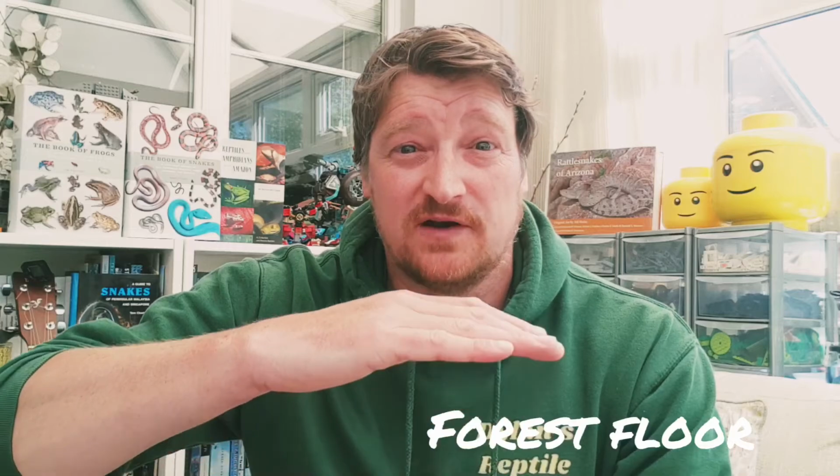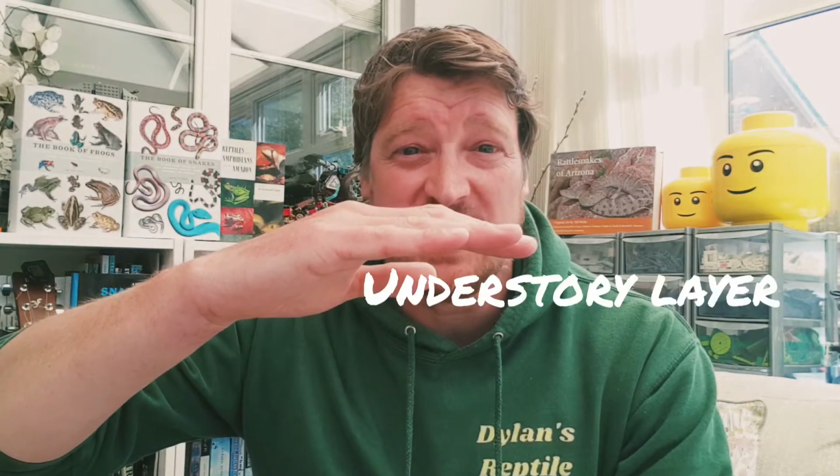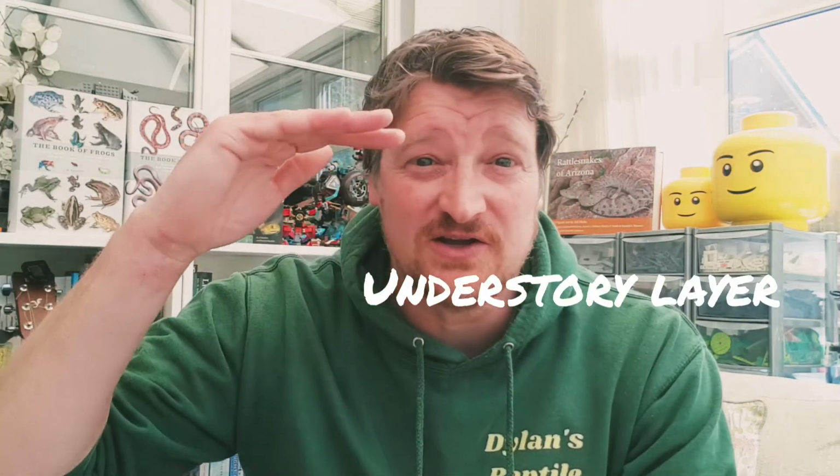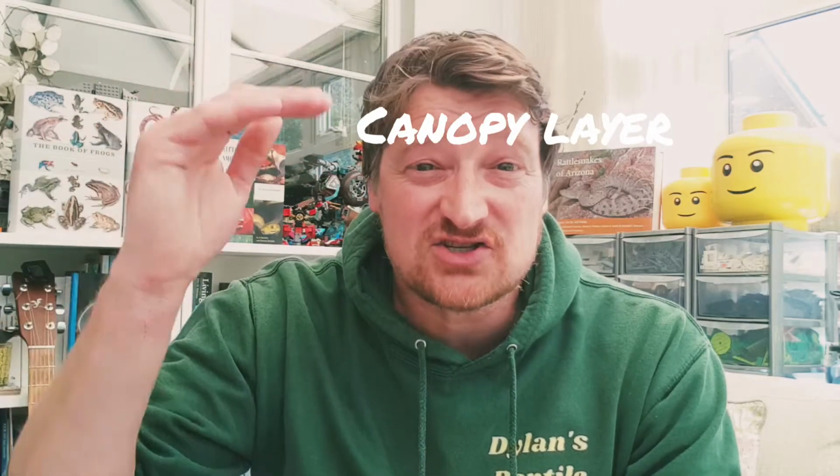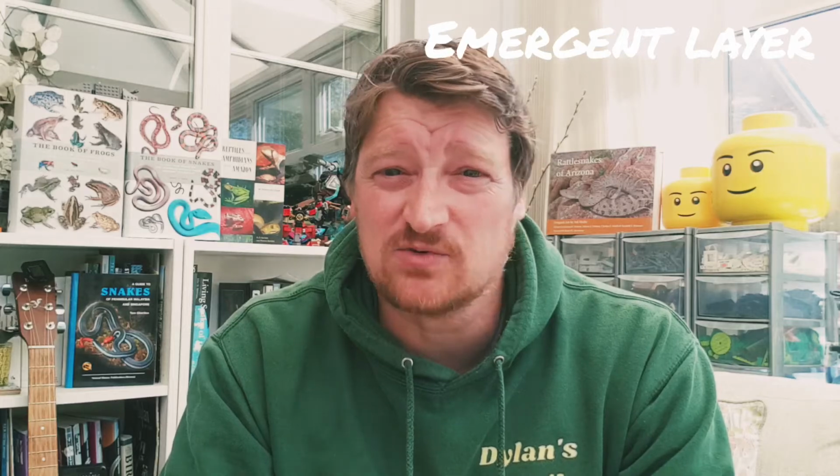And because it's so big, it's broken up into 4 layers. So at the very bottom, you've got the forest floor, and then moving up through the forest, you've got the understory layer, and further still, you've got the canopy layer, and right at the top of the trees, you've got the emergent layer. And animals are found throughout all these layers. So we're going to start and have a look at the emergent layer.